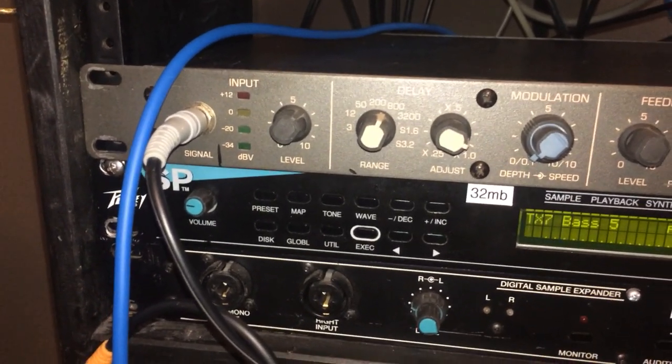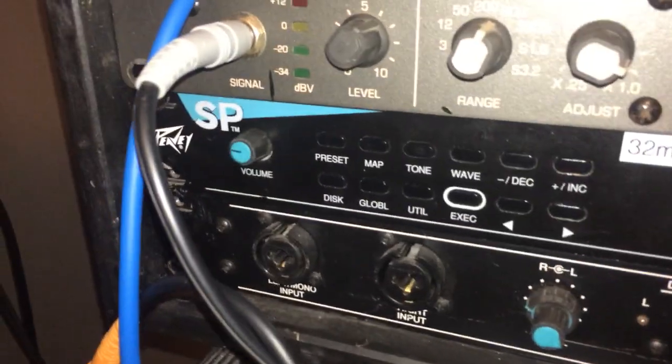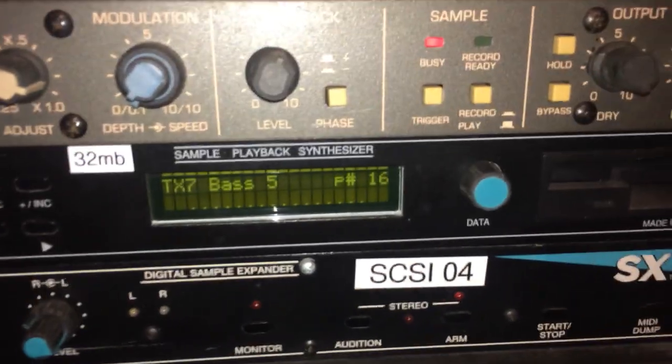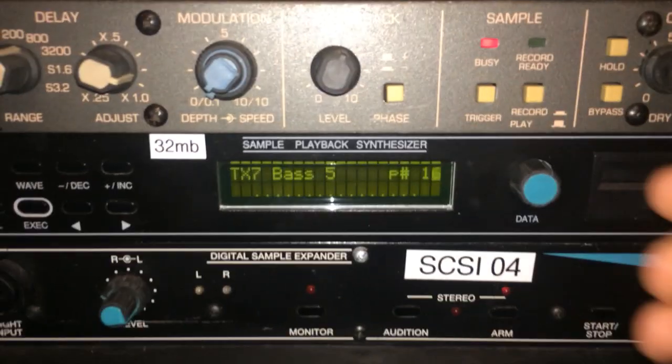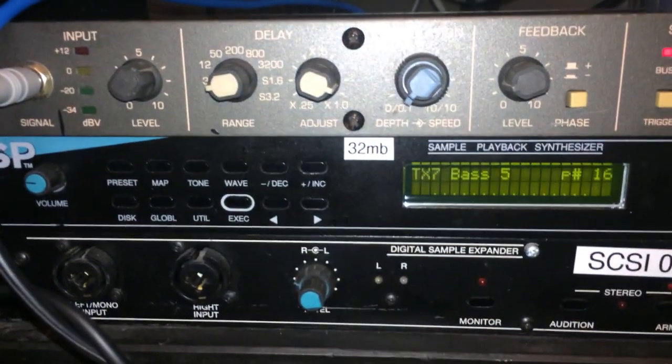So starting out with the basics, for sound input I've got an SR16 running through the front here. And I have my PVSP right here loading up. I got a couple of DX7 sounds going through that as well. So, all right, now let's get on with it.